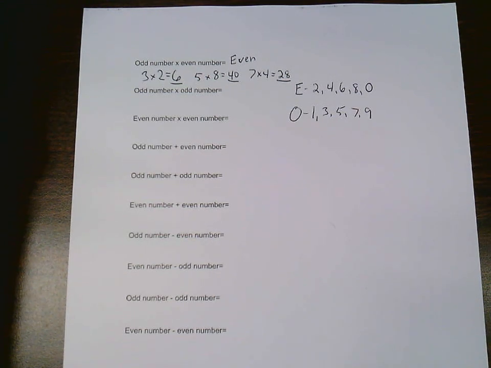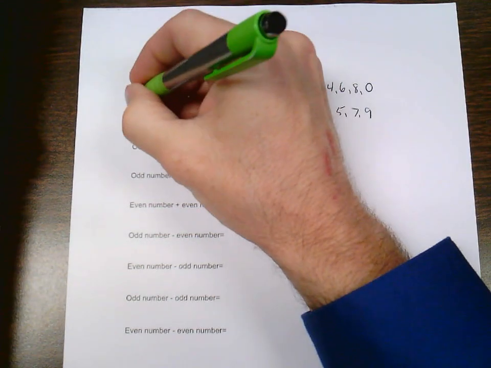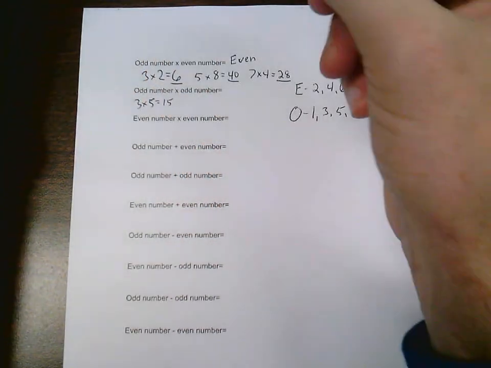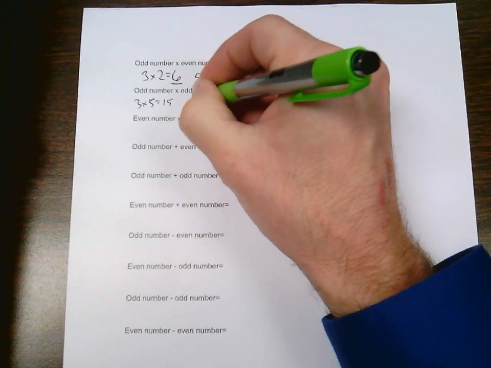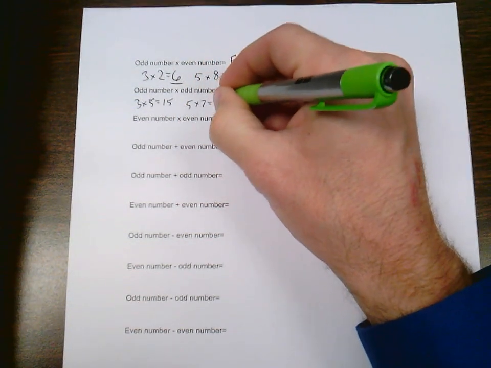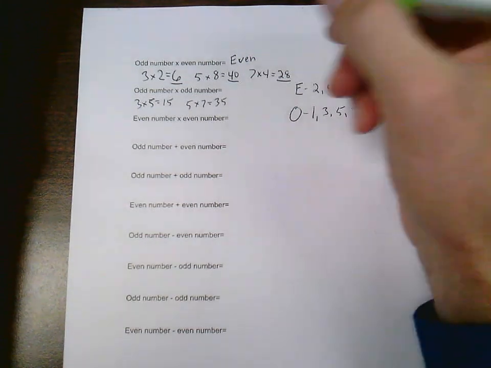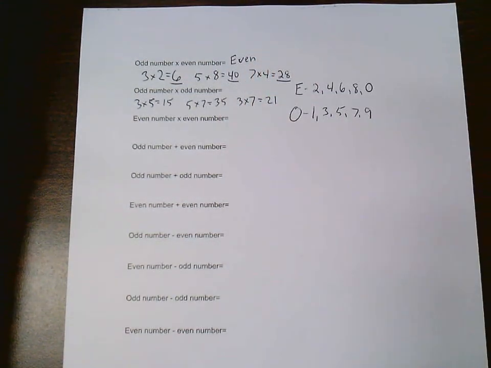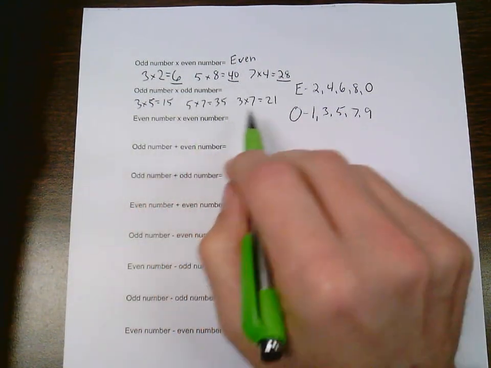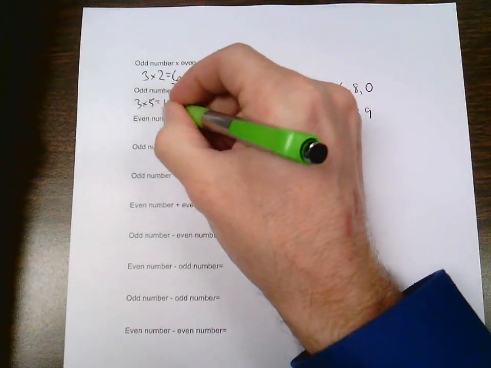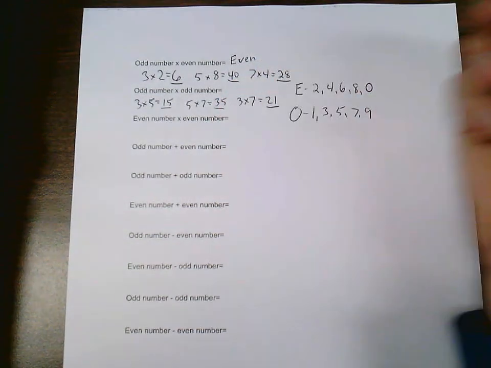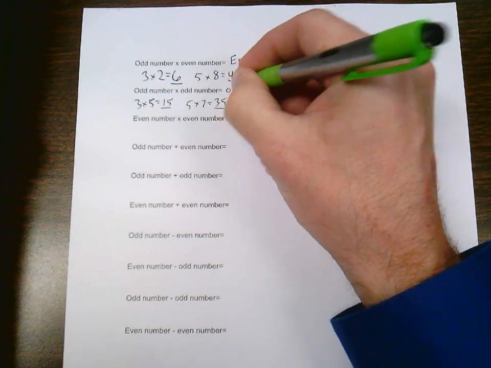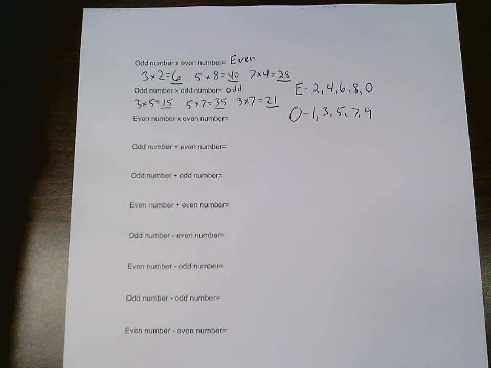Next one, odd number times odd number. 3 times 5 equals 15. 5 times 7 equals 35. 3 times 7 equals 21. So all these were odd numbers times odd numbers, and in every single case it gave us an odd numbered answer. So anytime we multiply an odd number times an odd number, our answer will be odd.